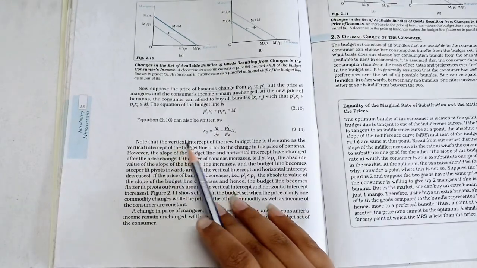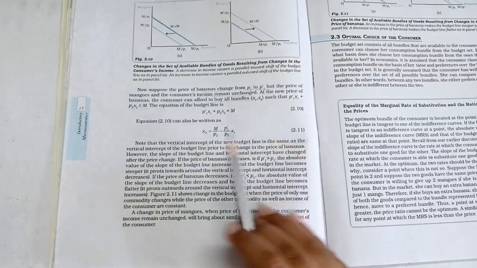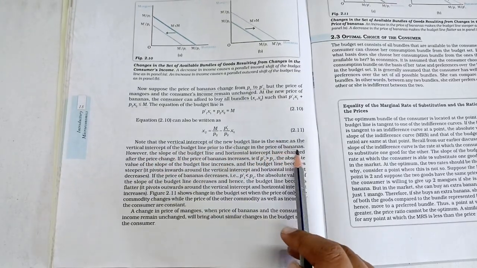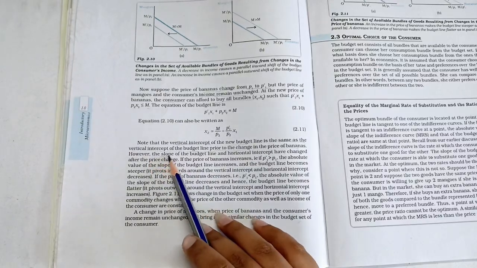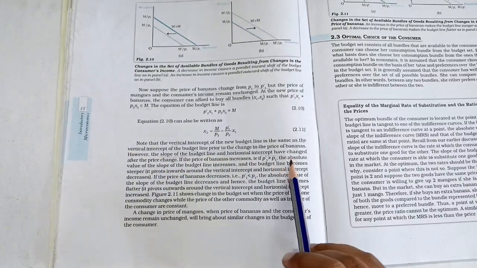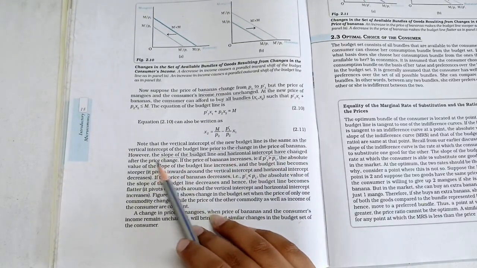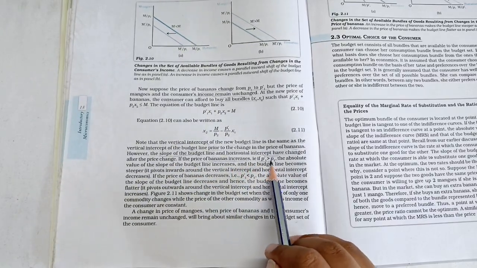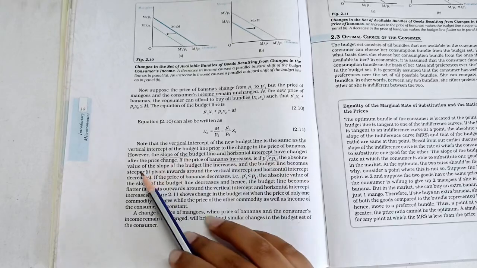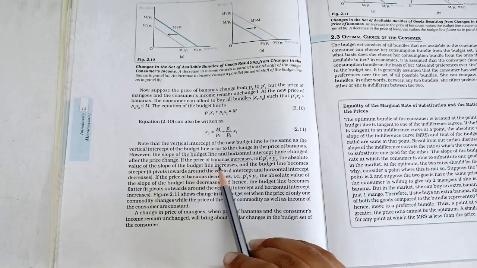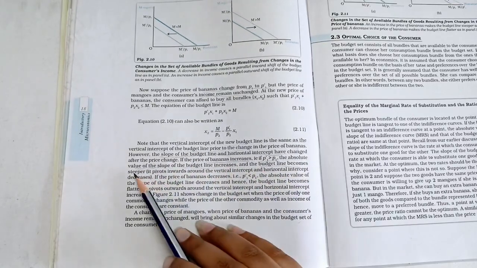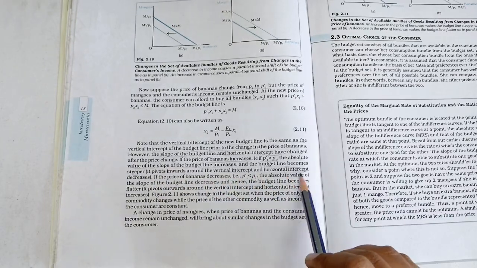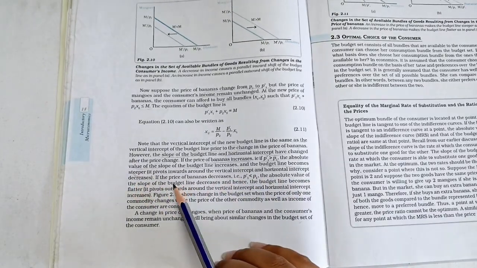Note that the vertical intercept of the new budget line is the same as the vertical intercept of the budget line prior to the change in the price of bananas. However, the slope of the budget line and horizontal intercept have changed after the price change. If the price of bananas increases, that means if P1 dash greater than P1, the absolute value of the slope of the budget line increases and the budget line becomes steeper. It pivots inward around the vertical intercept and the horizontal intercept decreases.